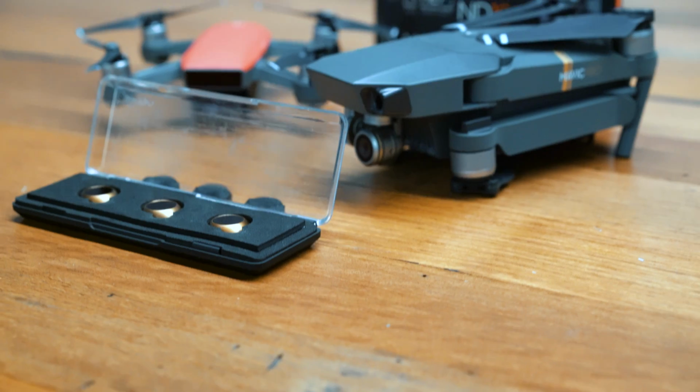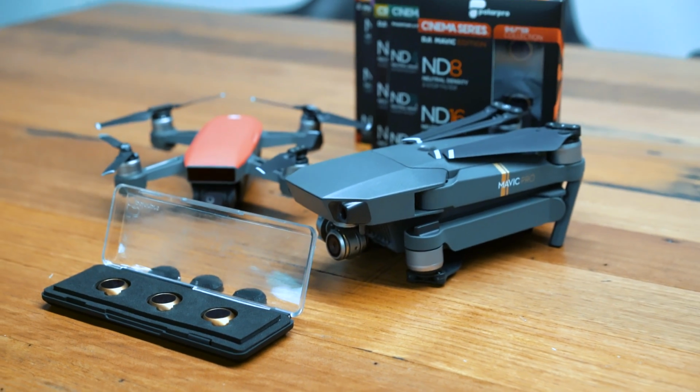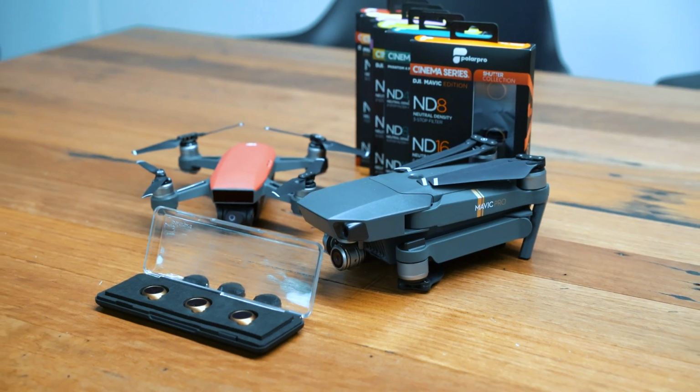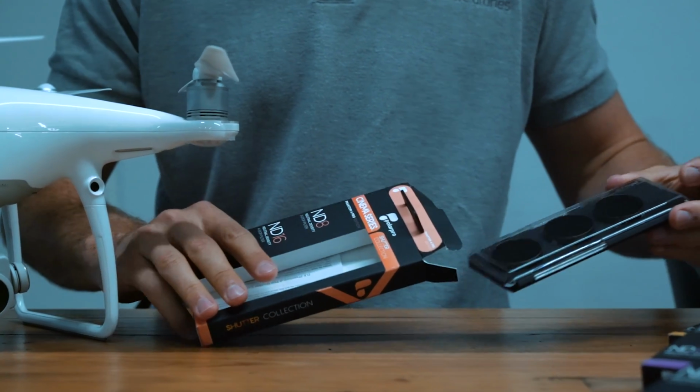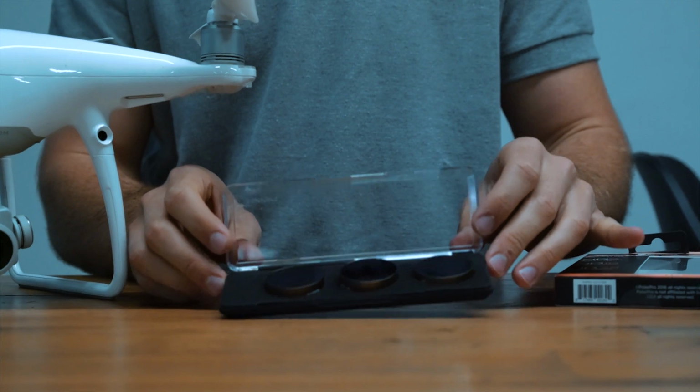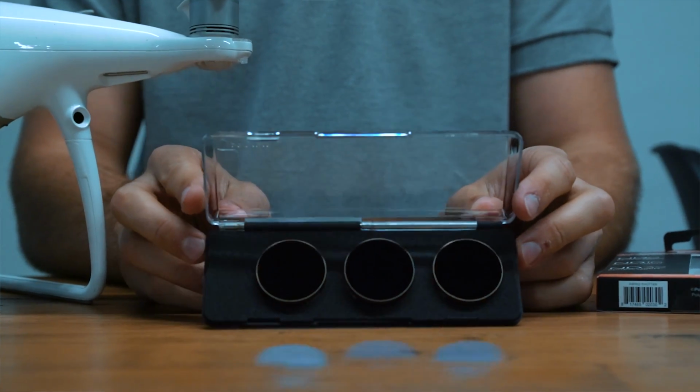PolarPro have become synonymous with quality and performance in the lens filter market. They have a large range of premium filters across all DJI and GoPro products, including drones such as the Mavic, Spark, Phantom 4 and Inspire series. Enhancing your video with these filters to reach cinema-level visuals will put you right at the top of your game. Now, it's time to find the right one for you.